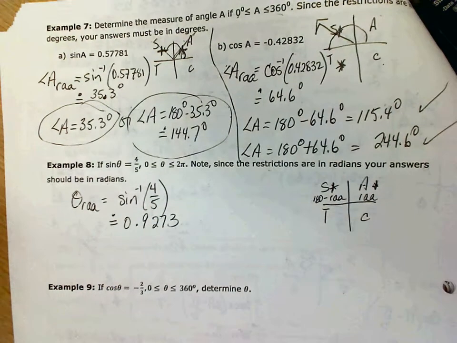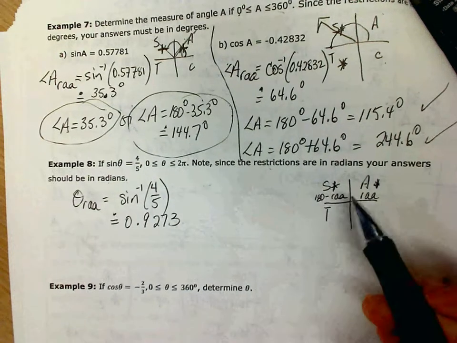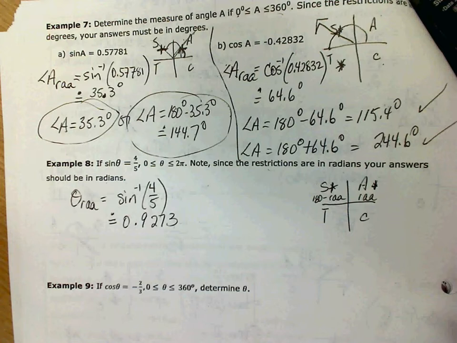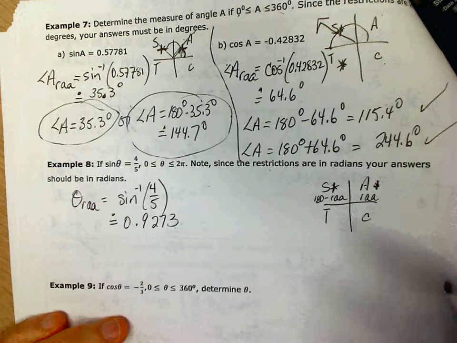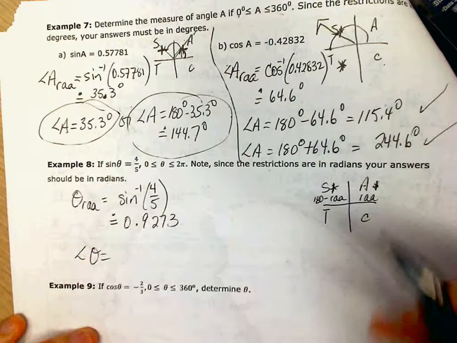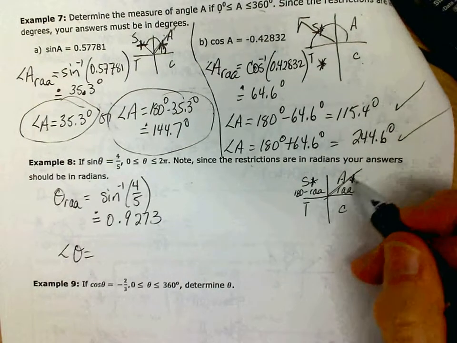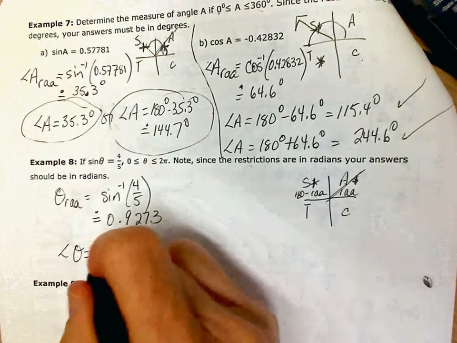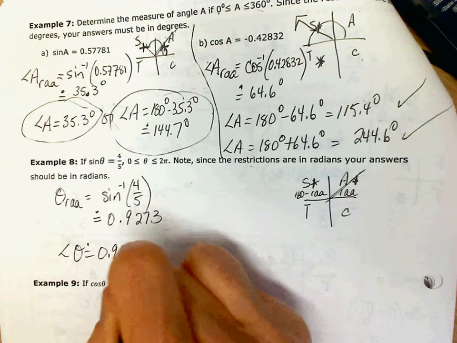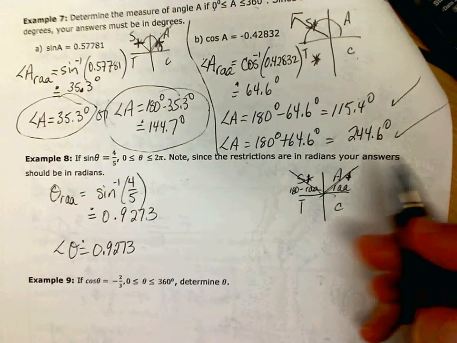So the related acute angle is 0.9273 radians. So angle theta, we know that it's positive here, so angle theta will equal our related acute angle, approximately 0.9273. How will I find this one if I have to write it in radians?